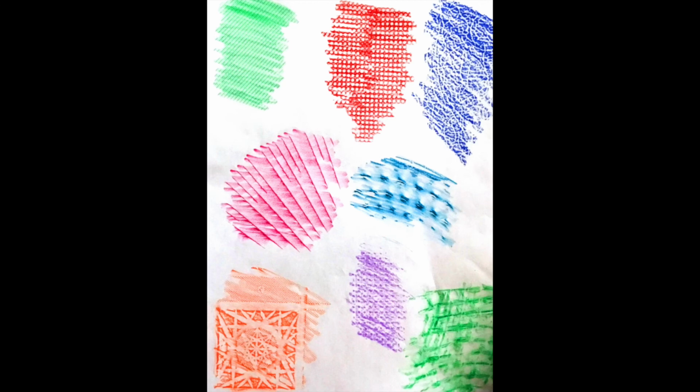Here's a fun way to make texture. Just place paper over something that has texture and make a rubbing of it with crayon on its side. But you can't always find the texture that you want is the problem with that. And this is a perfectly fine technique, but let's learn some other ways.